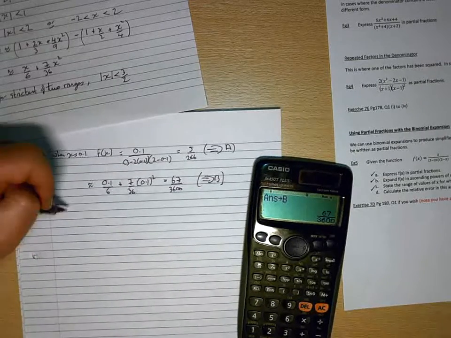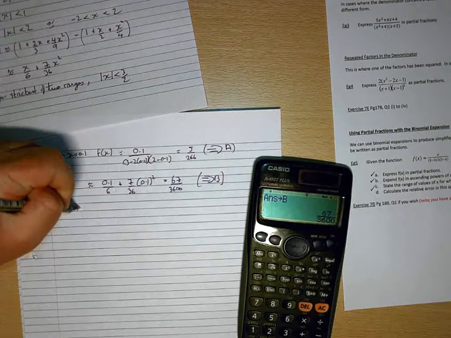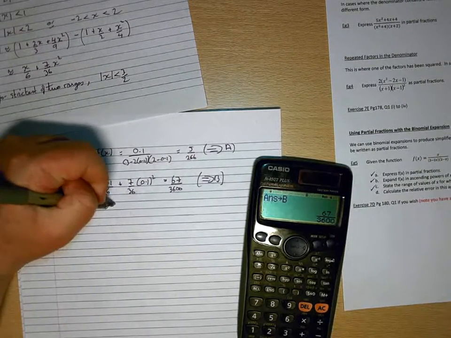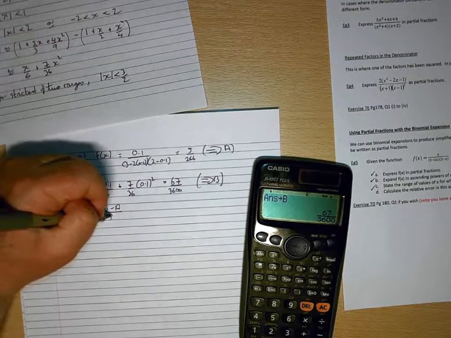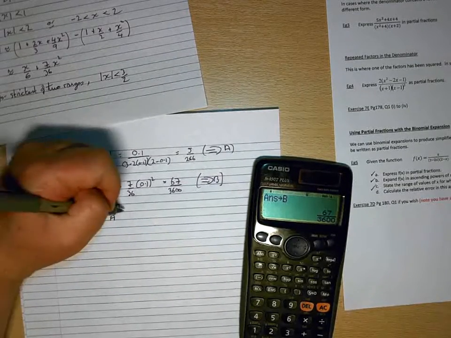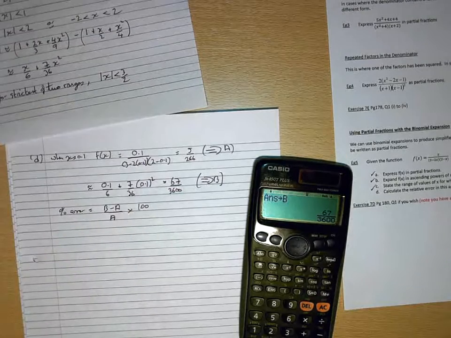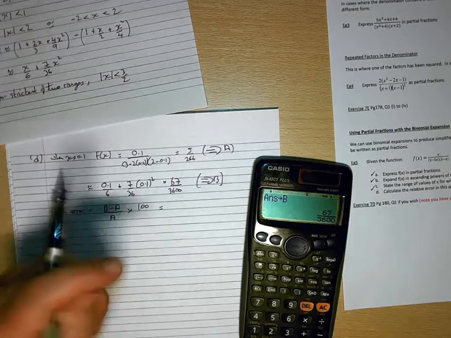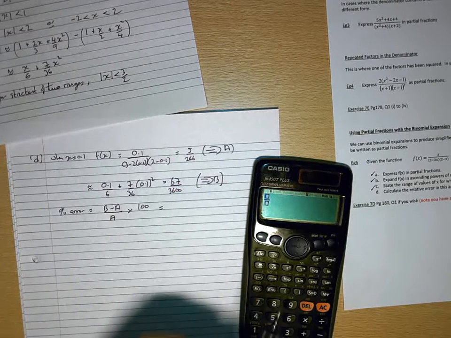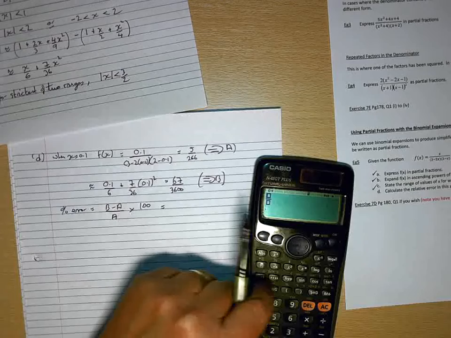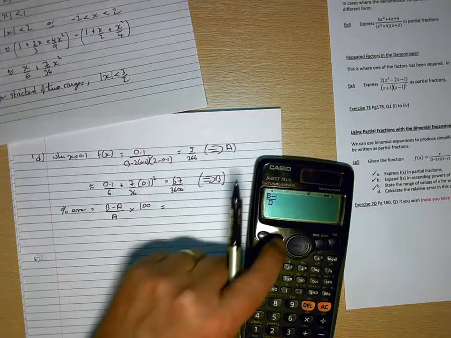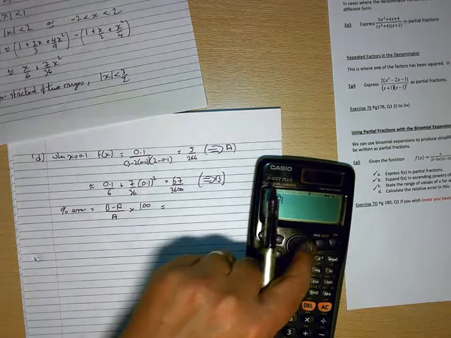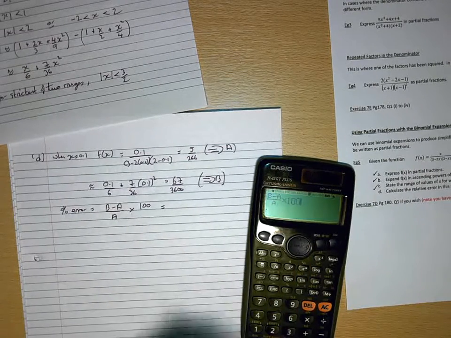So now to work out my relative error, I have to work out the difference of the two values. So B minus A or A minus B, it doesn't matter, divided by the actual value, which is A, times 100. Because I've stored A and B in my calculator, I can just use them. So open fraction, alpha B minus alpha A over alpha A times 100.